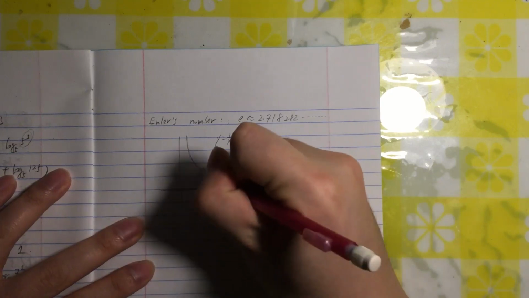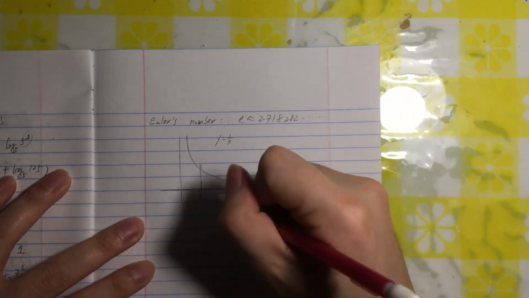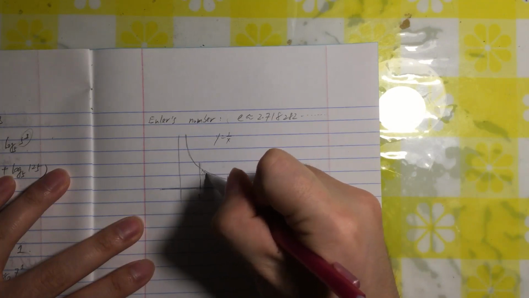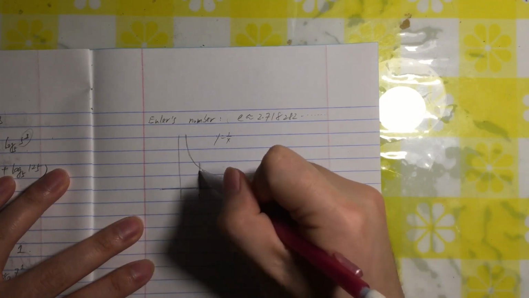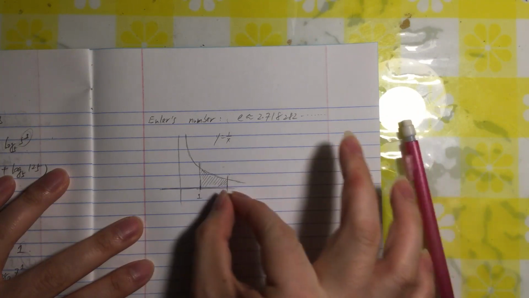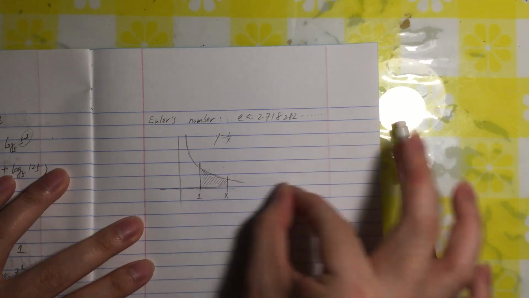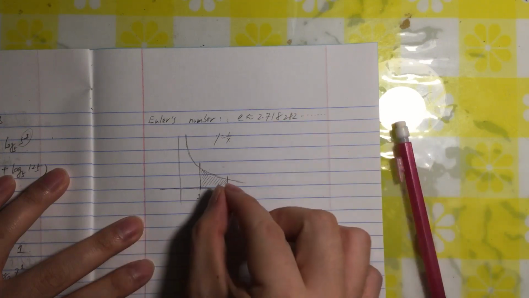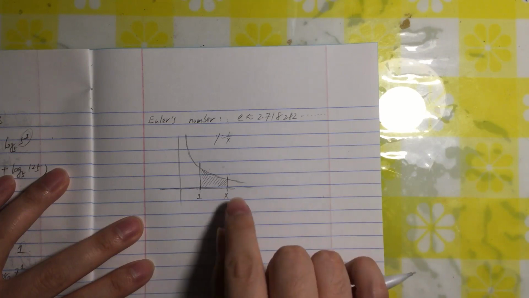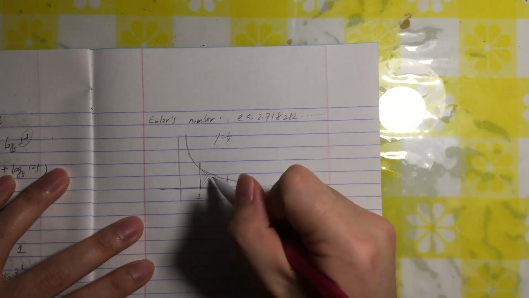Assume 1 is here. Let x be a constant on the x-axis. That's the area under the curve from 1 to x. Now we can see that when x moves, the area changes. The area could be very, very small as x gets close to 1, and very, very large as it goes to infinity. Since the area under the curve changes as x moves, there must be a moment when the area under the curve is 1.